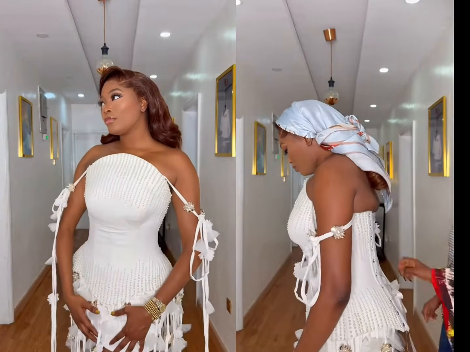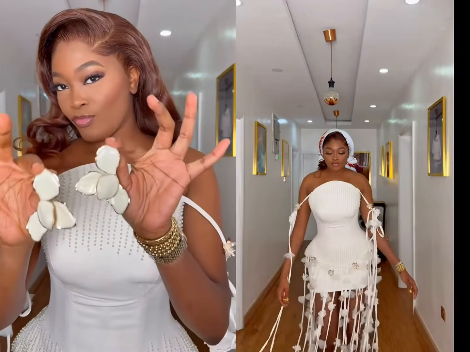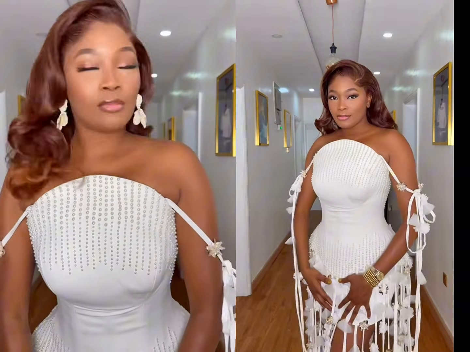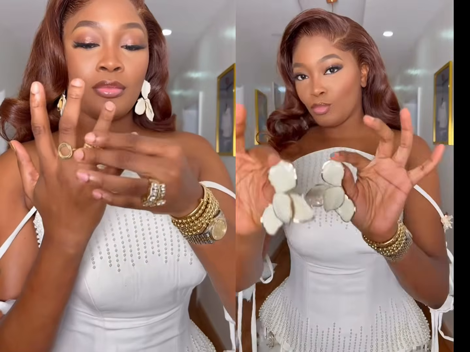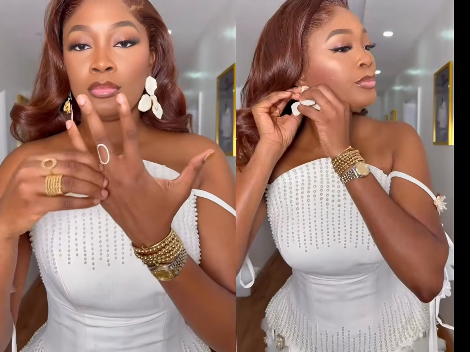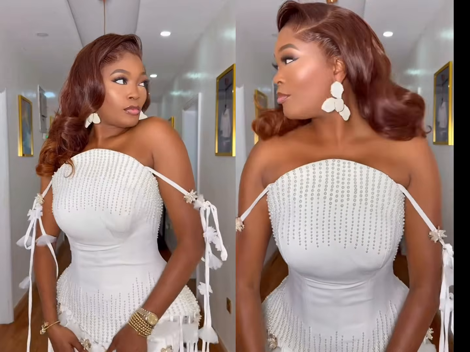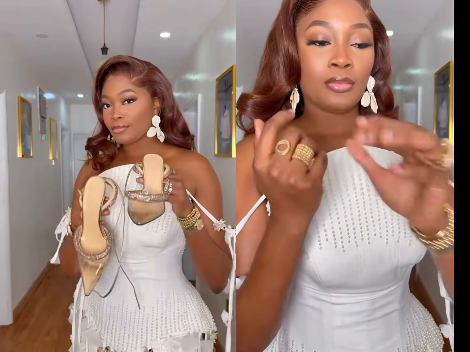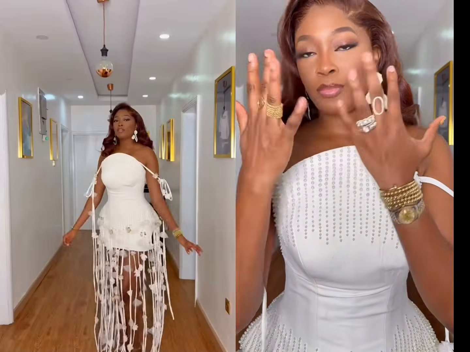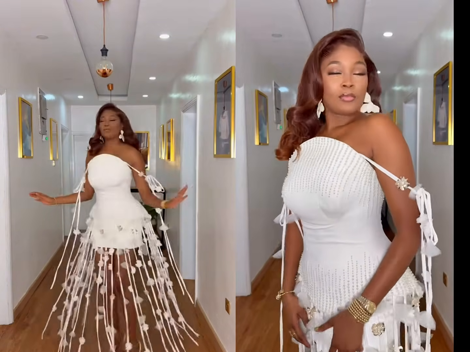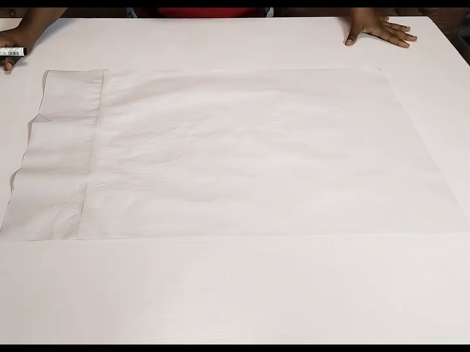In today's tutorial, I'll be teaching you how to draft and cut this beautiful conical overburst corset pattern as displayed on the thumbnail. For all your required measurements and all the materials that you're going to be needing for the drafting of this beautiful conical overburst corset, I am going to be leaving all of that in the description box down below. So without further ado, let's dive right into it.